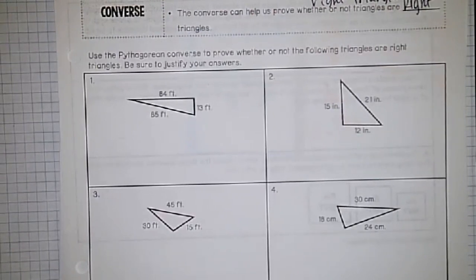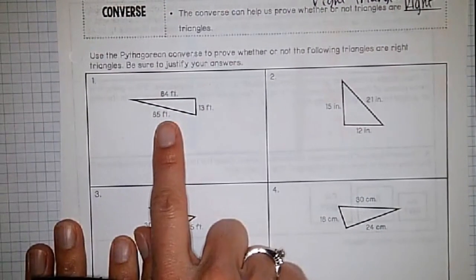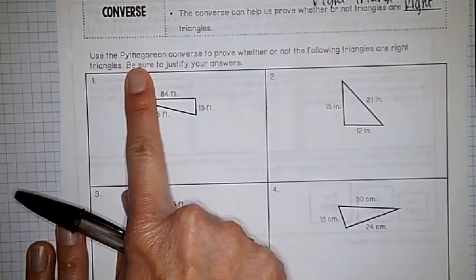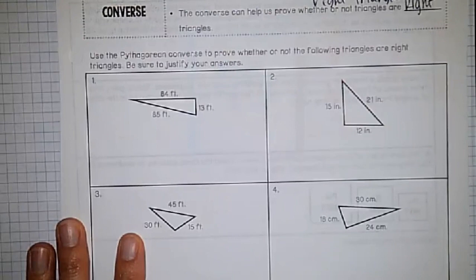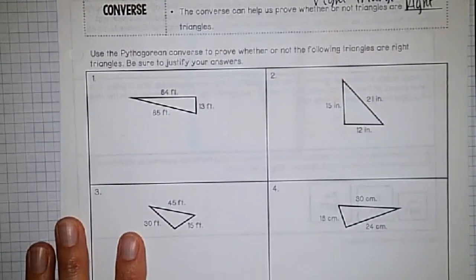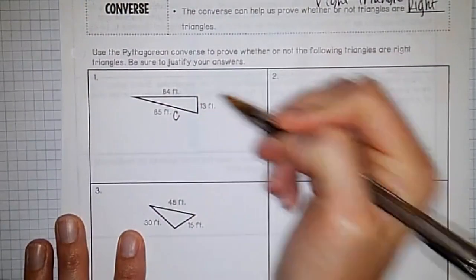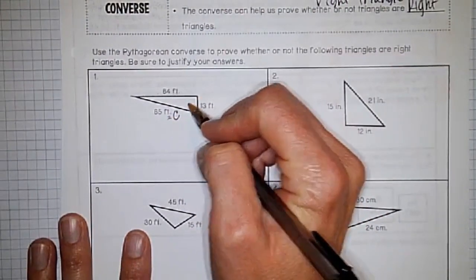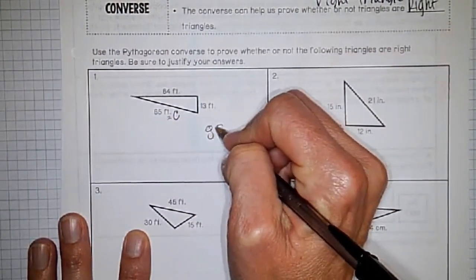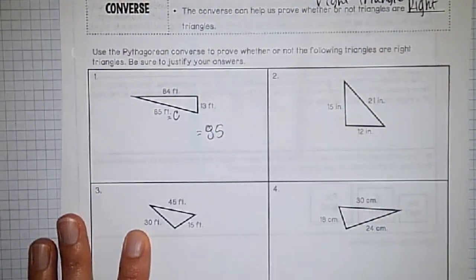So let's look at it. We know that a squared plus b squared equals c squared. Which one's my a? Which one's my b? Which one's my c? Which one do I know has to be my c? This one. Why does he have to be my c? He's the hypotenuse. He has to see that angle over there. So we know that we have 85 over here. So we know 84 plus what? 13.